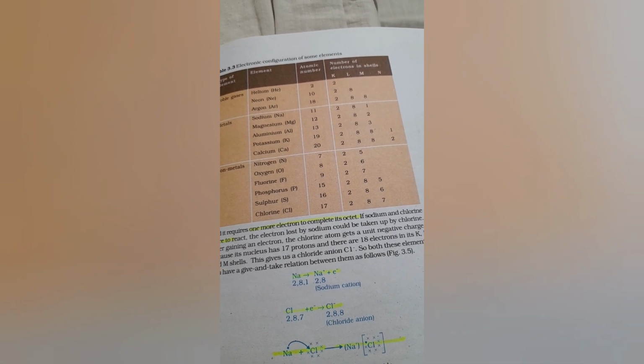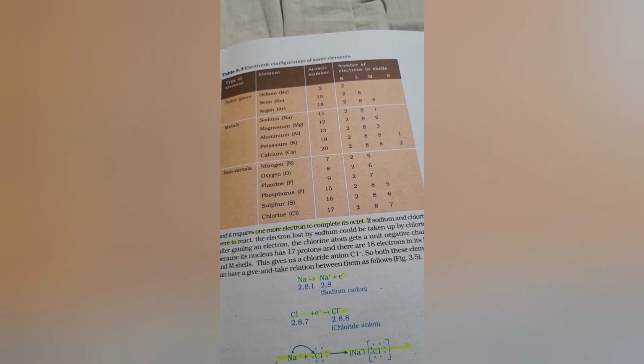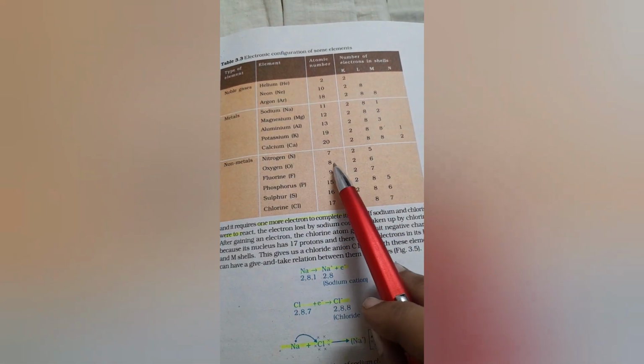Now you see, non-metals normally don't show ionic character. What is meant by ionic character? That is the tendency to lose or gain electrons to complete the octet. Ionic character is shown mainly by metals, whereas non-metals mainly show covalent nature, that is, sharing of electrons. Oxygen here has atomic number 8: 2 electrons in K and the remaining 6 go to the L shell.